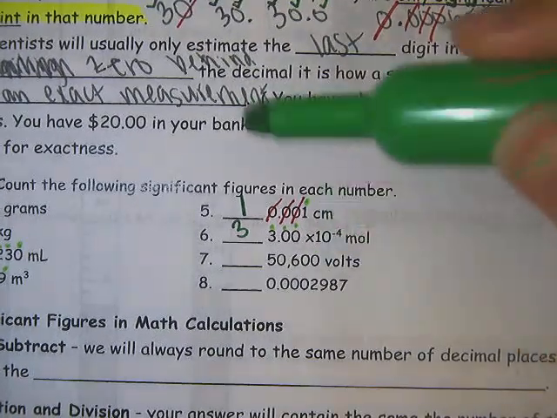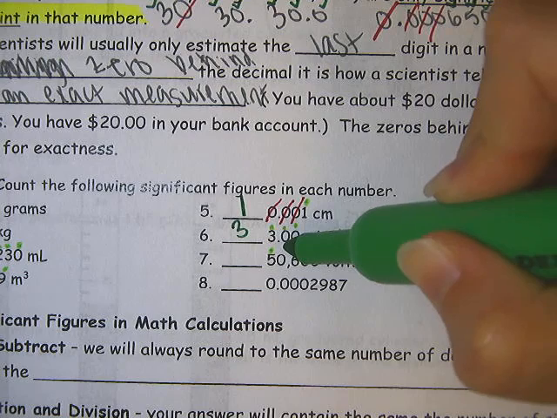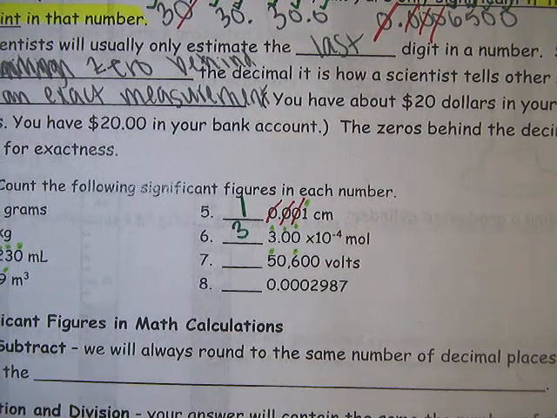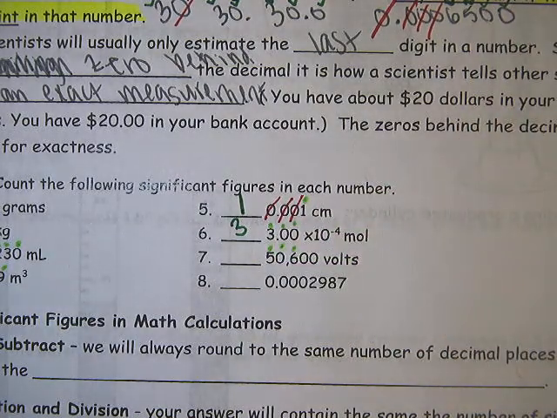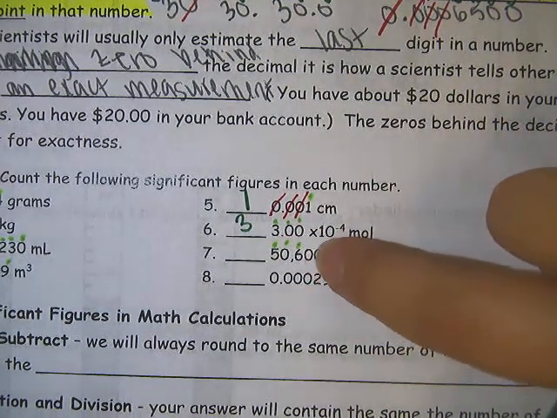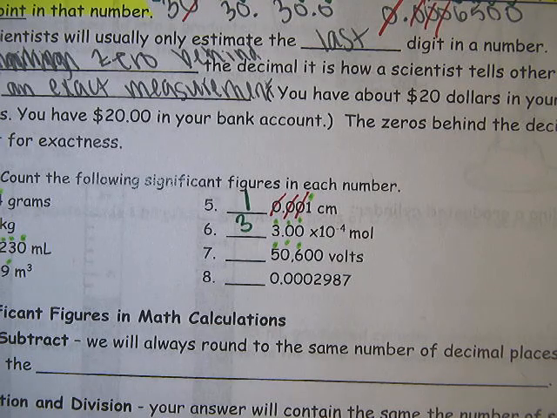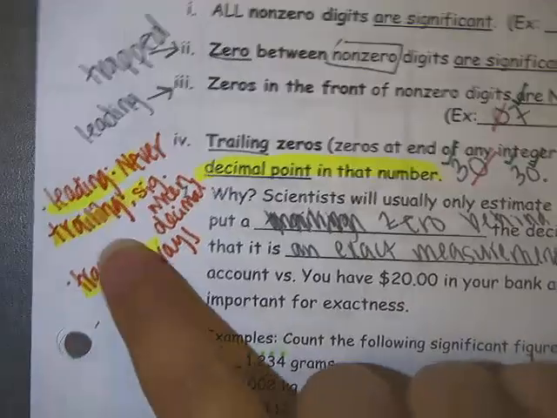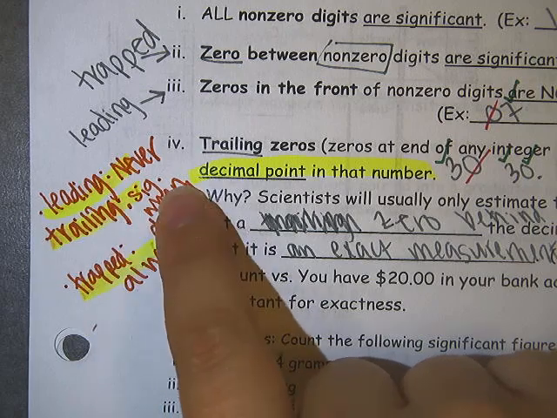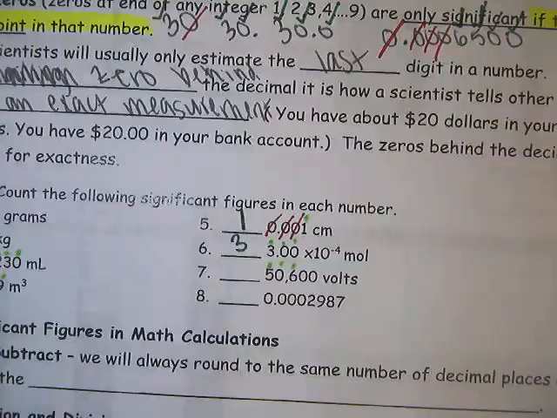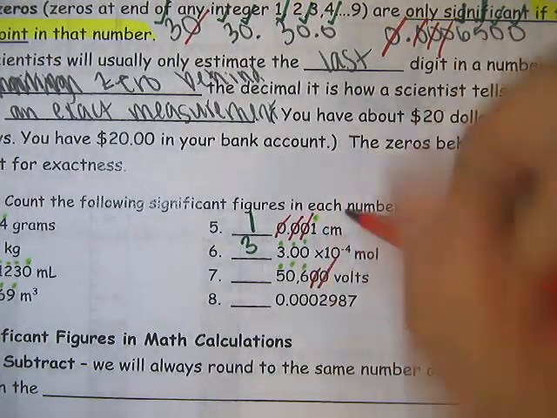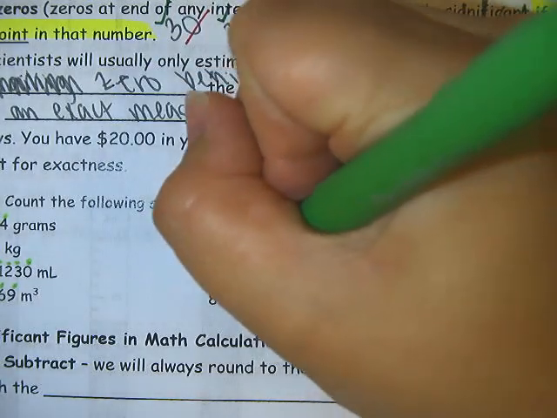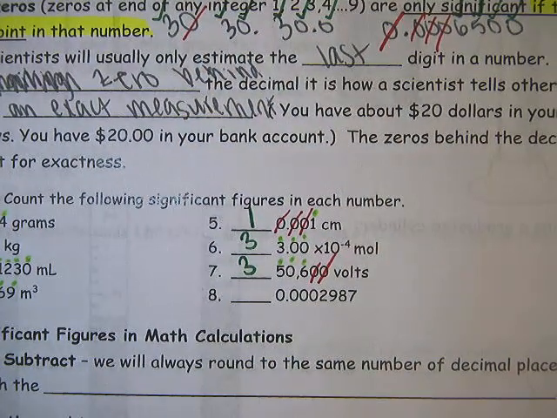In this one, number 7, my 5 is significant, my 6 is significant. There's a 0 trapped between my 5 and my 6, so that one is significant. And then I have 2 more zeros at the end. Since they're at the end, I would call those trailing zeros. And trailing zeros are only significant when there is a decimal in the number. There is no decimal in that number. So are those zeros at the end significant? No. So no and no, which would mean that this number has 3 significant figures.